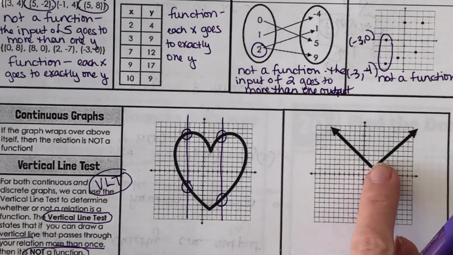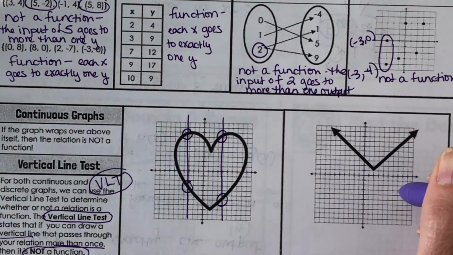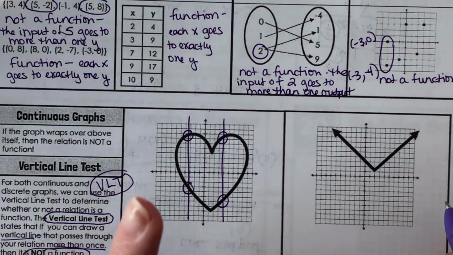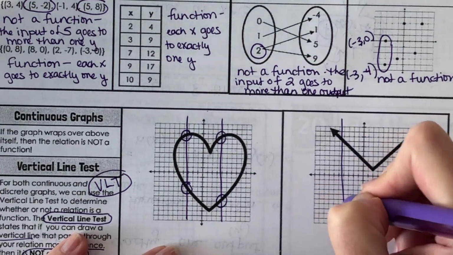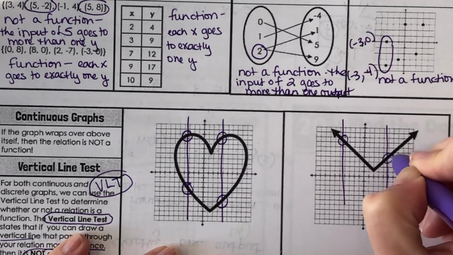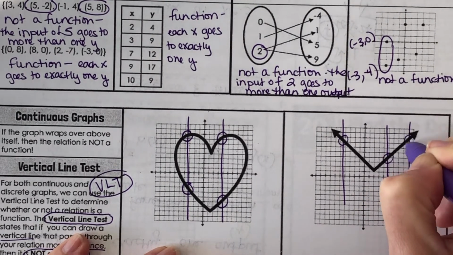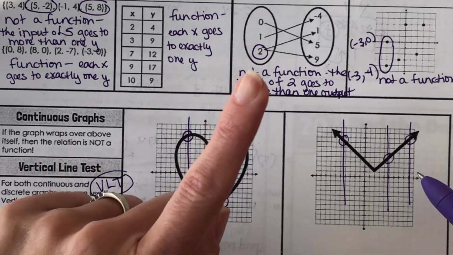With this case over here, can I draw a vertical line anywhere through my graph and have it touch the graph only in 1 point? So I could draw a line here, it's only touching it at 1 point. I could draw a line here, it's touching it at 1 point. I could draw a line here, it's touching it at 1 point. And these lines are continuing on forever, but no matter where I would draw that line, I'm only going to touch the graph in 1 point.